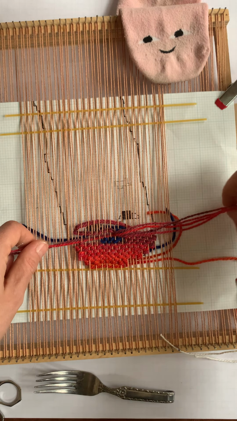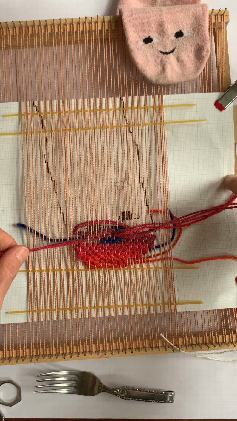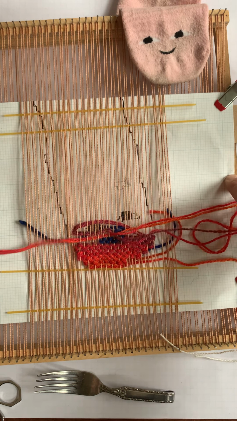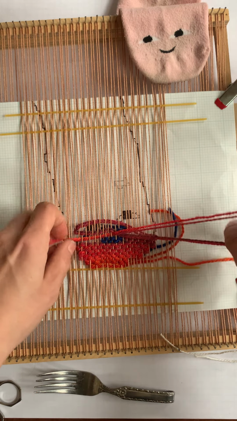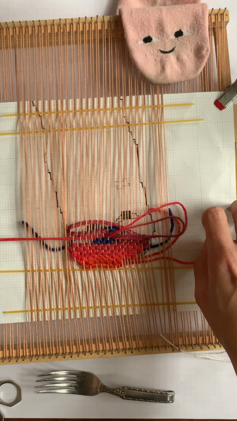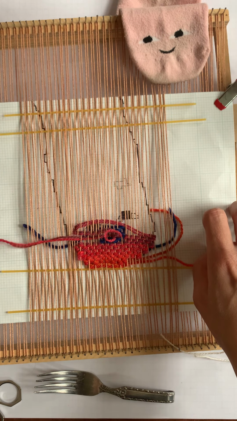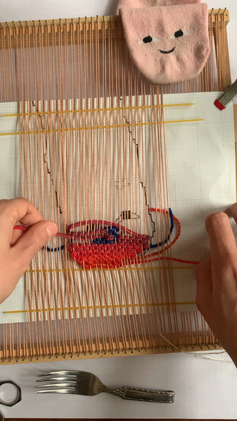So if you're working on a small frame loom like I am, just put your finger and put pressure down here and then pull through. And that's just going to prevent the loom from sliding across your floor or your paper. Okay. And so here we are.